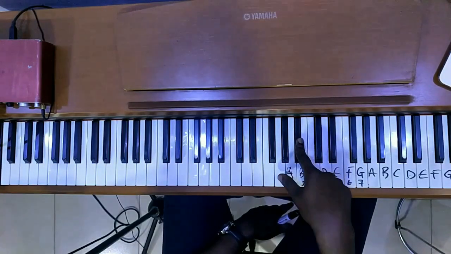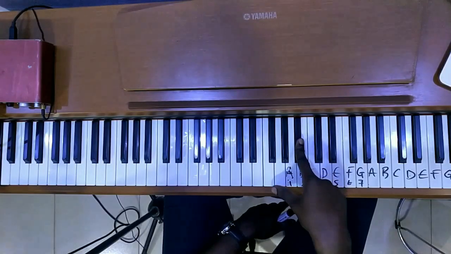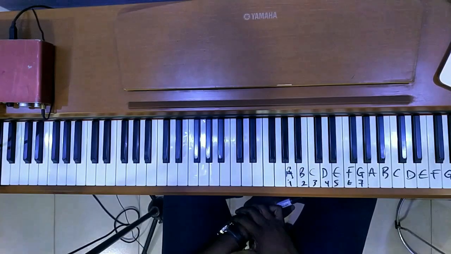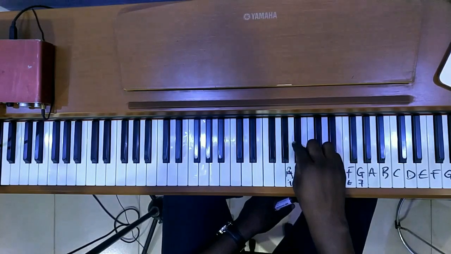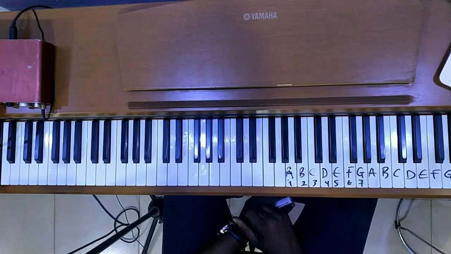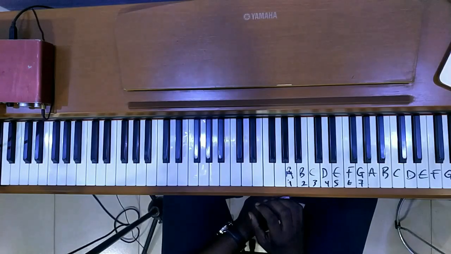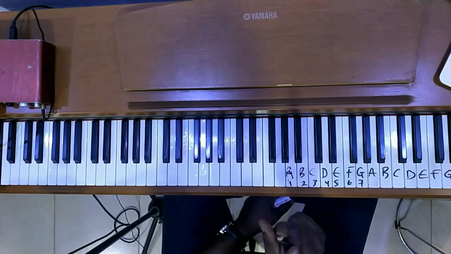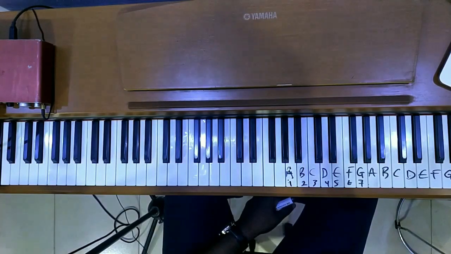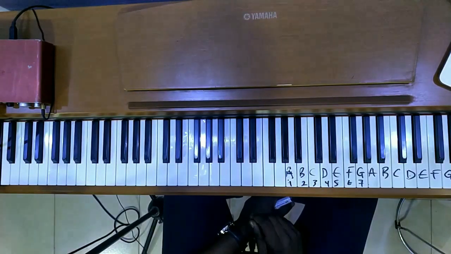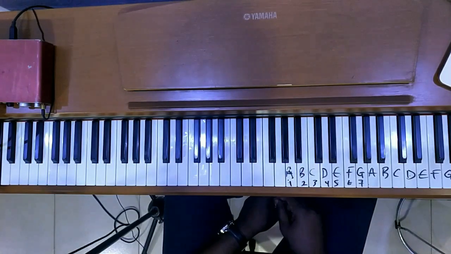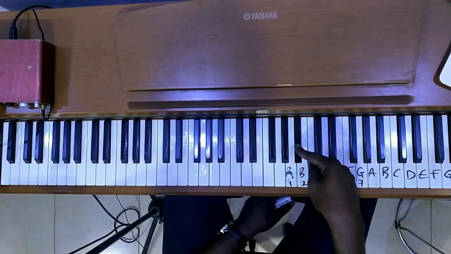So A sharp. Please, if someone asks you to play A sharp, don't go and do A sharp. No. I want you to just get the whole idea, okay? So A sharp is a black note. It is a note and it's an accidental, okay? And A sharp is just one note. So A sharp is where? This side.